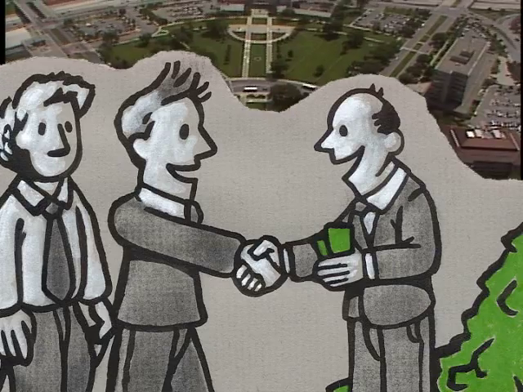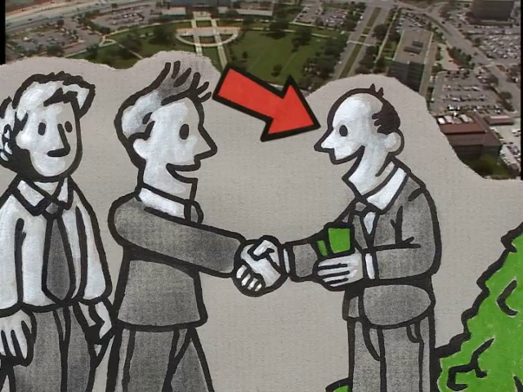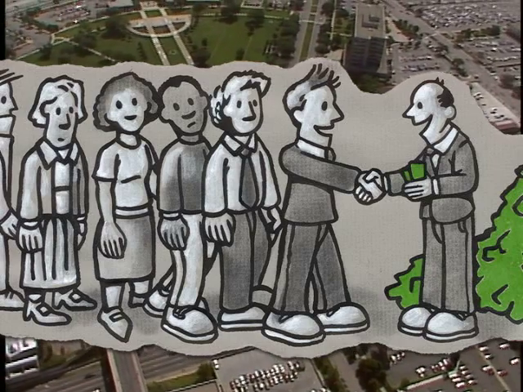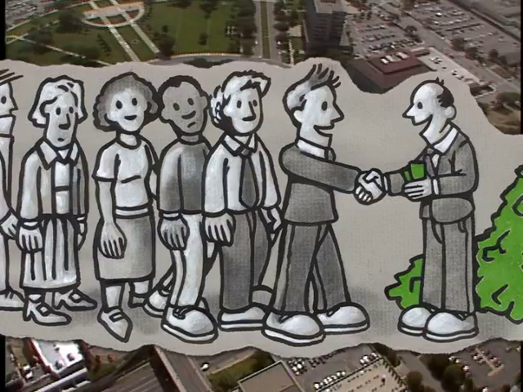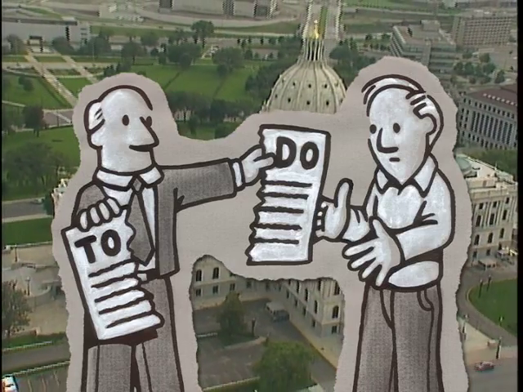And finally, that brings us back to you, the candidate. Always remember, it's your job to shake hands and ask for money, and if you're doing it right, you shouldn't have much time for anything else. If you want to win, you have to learn to delegate.